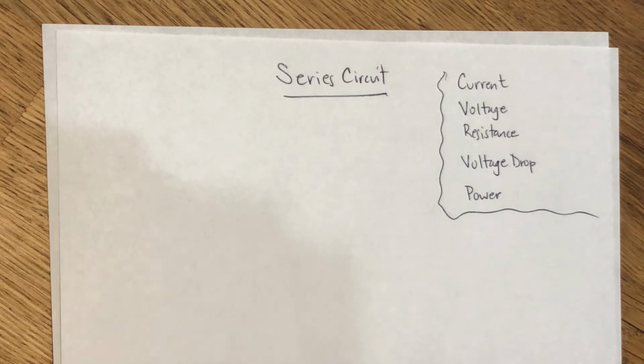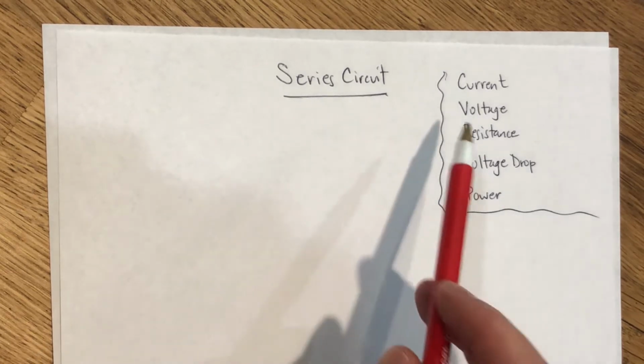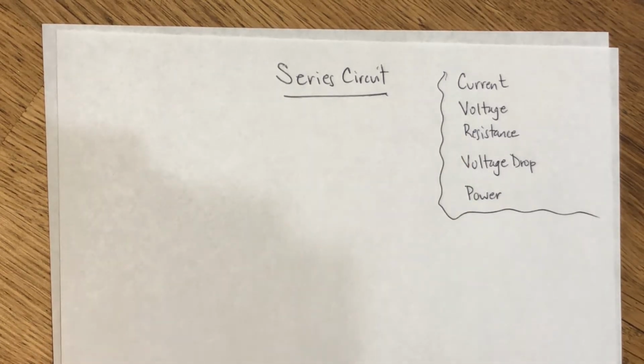In this video, we'll talk about the series circuit, which means there's only one path for the electricity. We'll use terms and concepts like current, voltage, resistance, the voltage drop, and we'll calculate the power that different devices in a series circuit use.